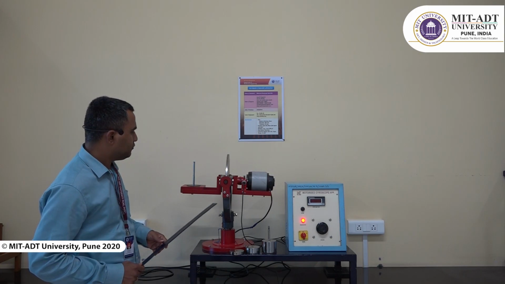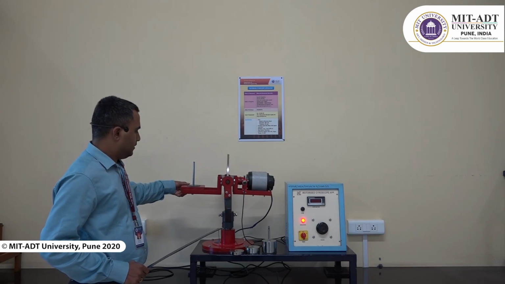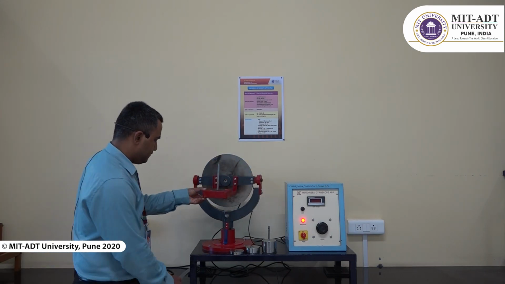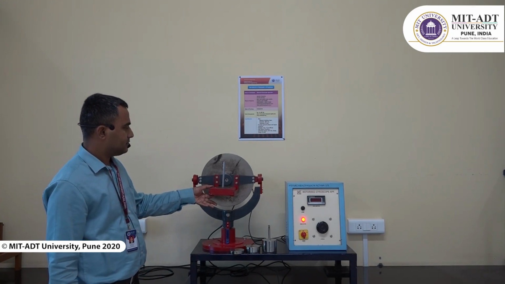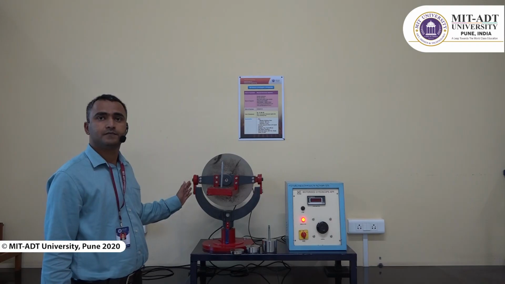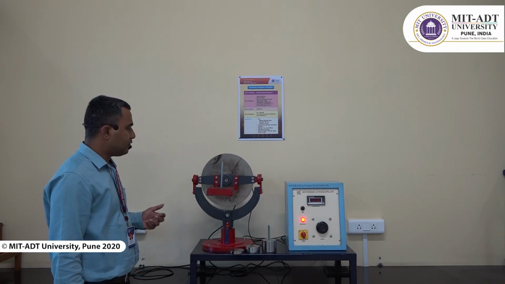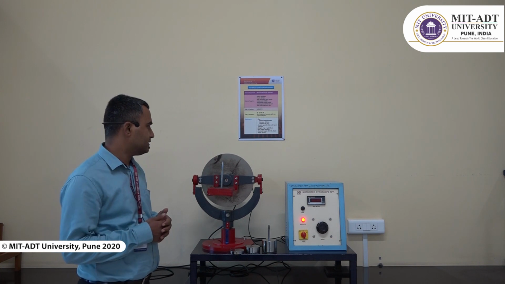Now coming to the actual focused area of this setup, which is this gimbal. We need to understand how this gimbal works. Only then will we understand the gyroscopic effect in detail and the measurement of its values, the gyroscopic torque.